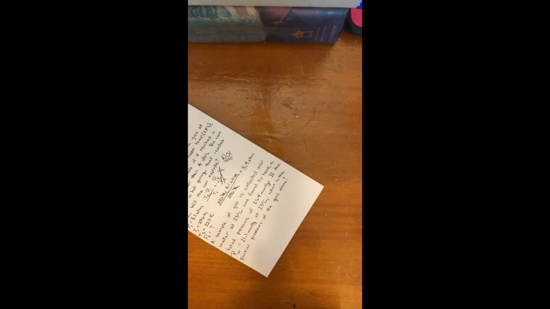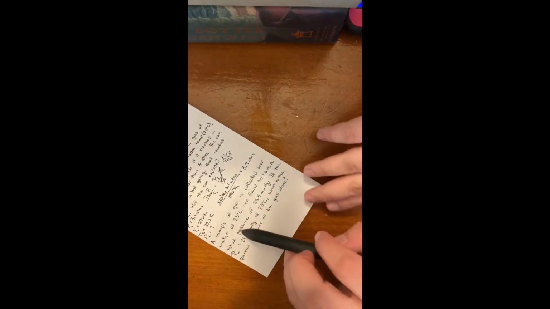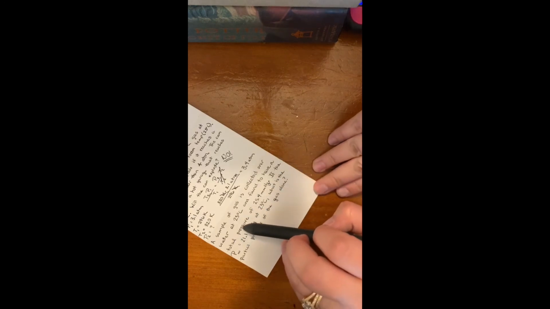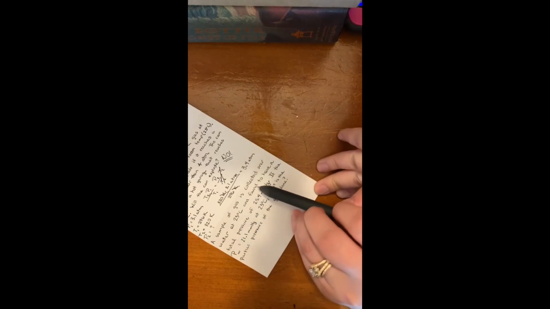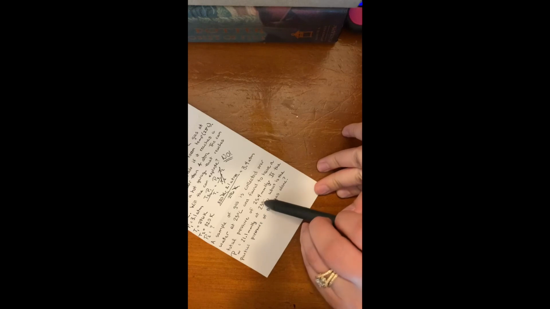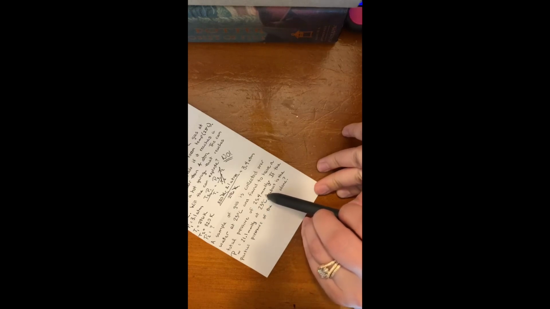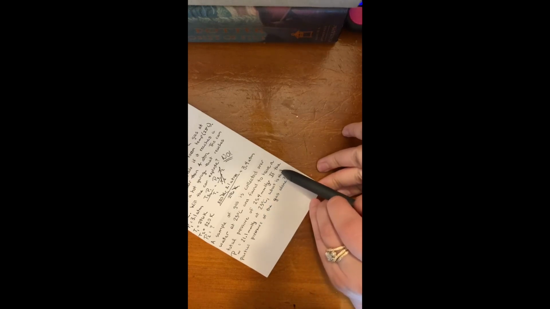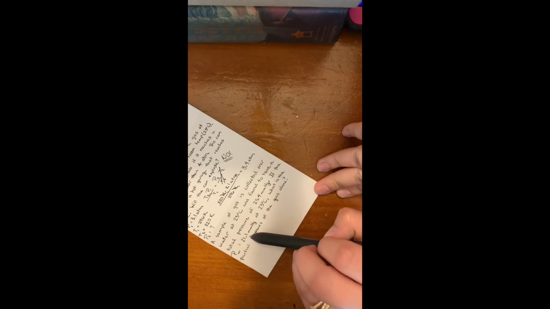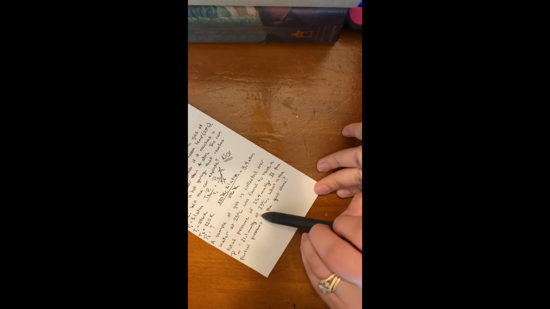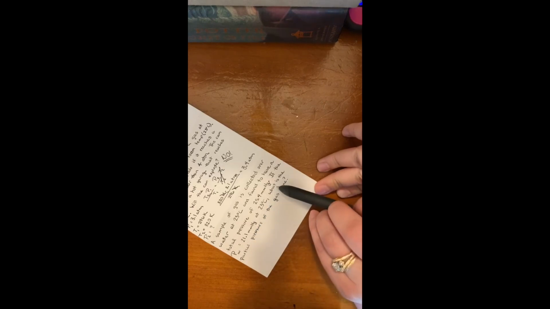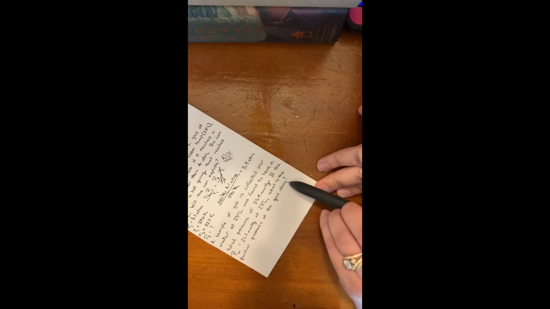Okay, so for this question, we've got a sample of gas is collected over water at 23 degrees Celsius and found to have a total pressure of 25.4 millimeters of mercury. If the partial pressure of water is equal to 21.1 millimeters of mercury at 23 degrees Celsius, what is the partial pressure of the gas alone?